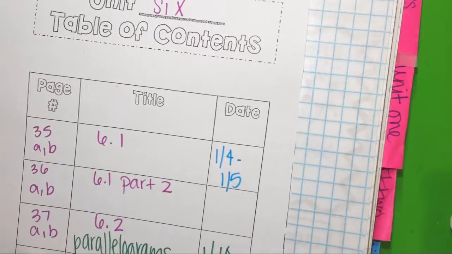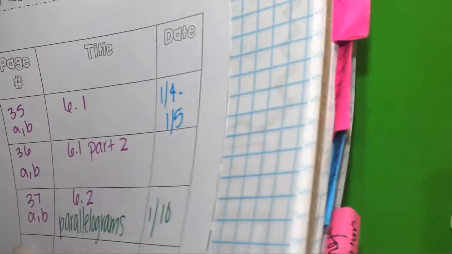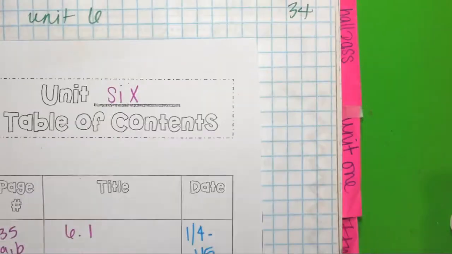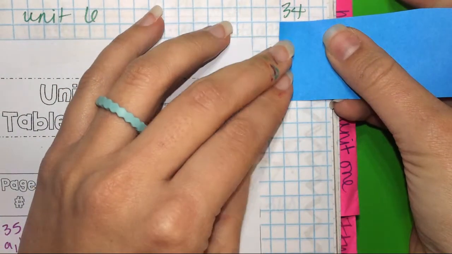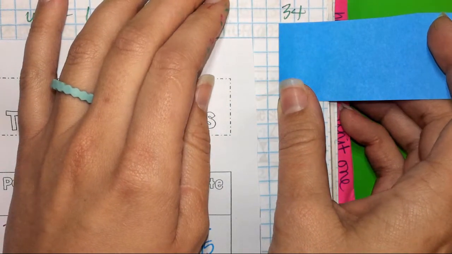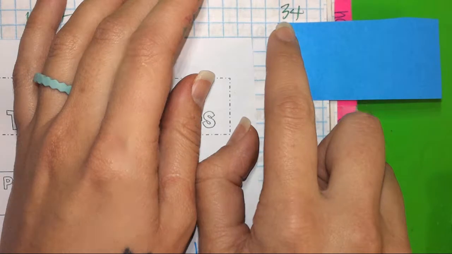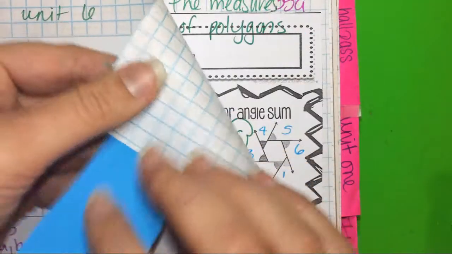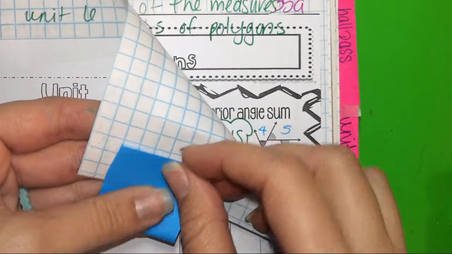Alright, so my unit 5 was all the way down at the bottom. So I'm going to start my unit 6 up here at the top. Can you please stop talking while I'm talking? Thank you. I went 3 grids in. And then I'm going to fold it so it's 3 grids in on the back.